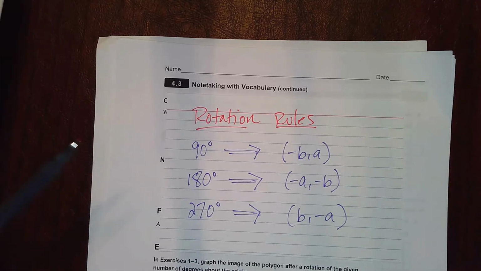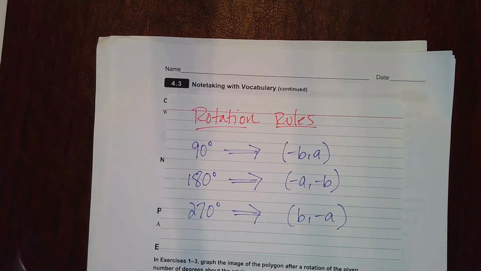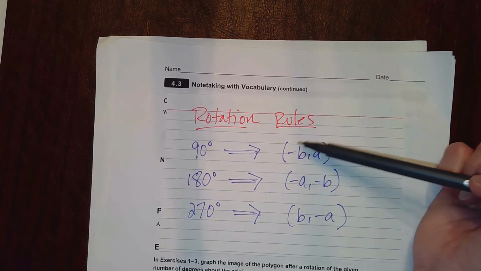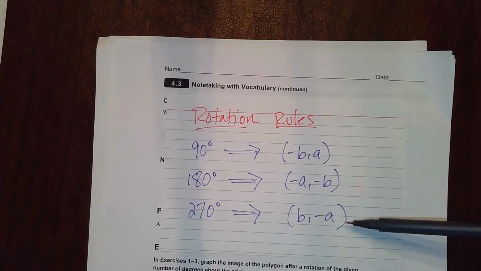And what we're going to be doing here, basically with a 90-degree rotation, is we're going to flip A and B. So we're going to flip your X and Y value, but we're going to multiply that Y value by a negative. And then if you notice, the 270 degrees is the exact opposite.